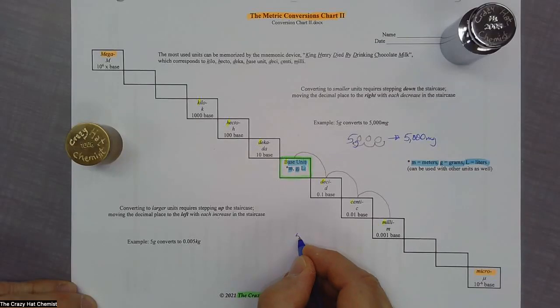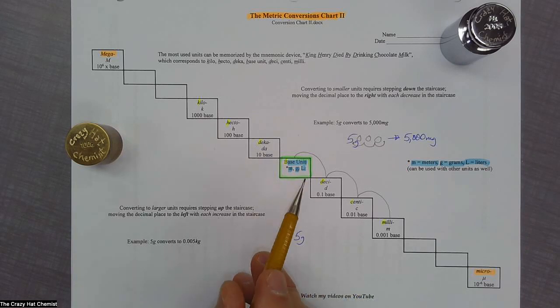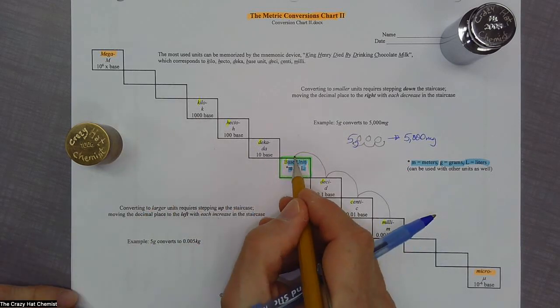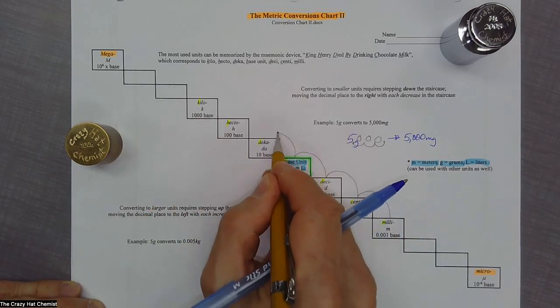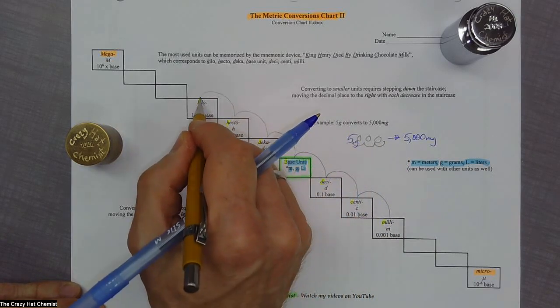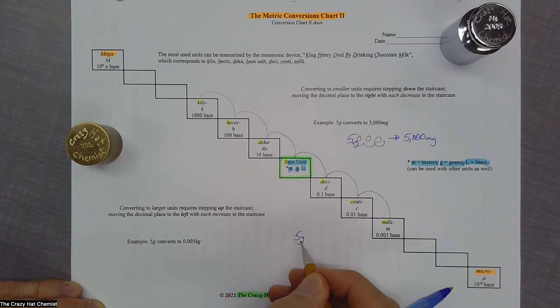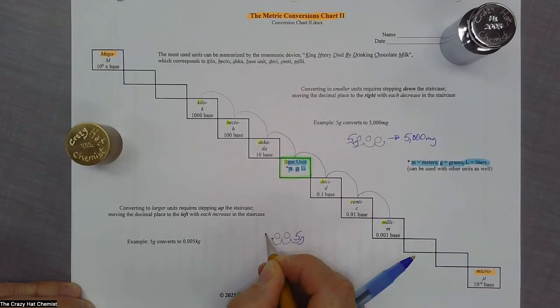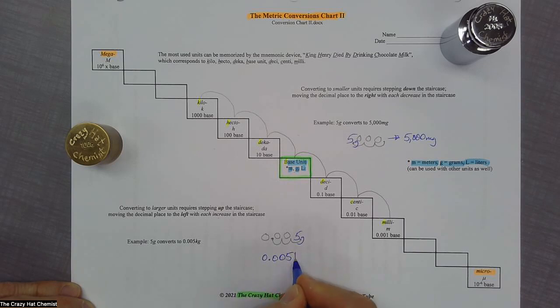I'm going to take 5 grams and convert that to kilograms. So I'm going to go from grams, that's a base unit, all the way up to kilograms. I'm going to step up. Starting with grams, I go up 1, up 2, up 3 places. I'm going to follow that as well. Here is my decimal. I go up 1, up 2, up 3 places. This is my new decimal now, and I'm going to replace these with zeros. So my new number would be 0.005, and that's kilograms. Okay, do you see how easy this is?